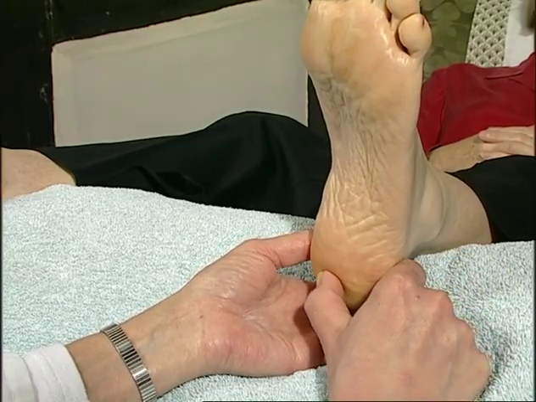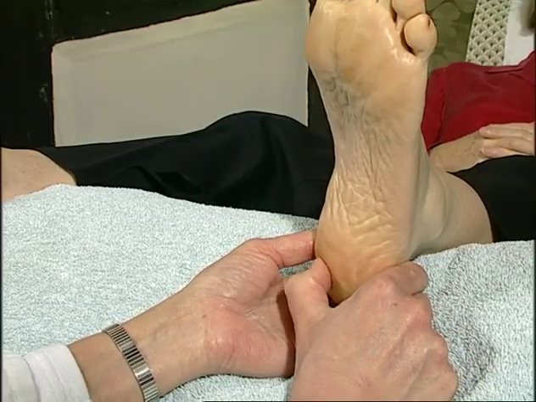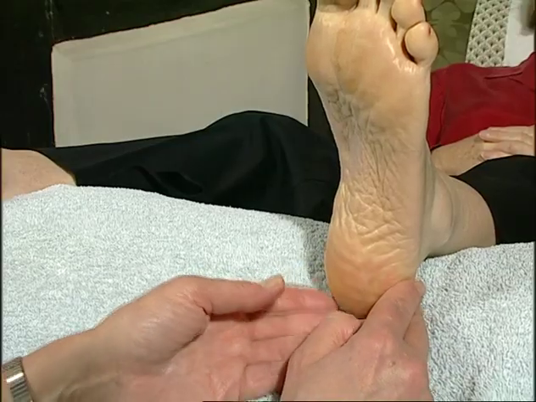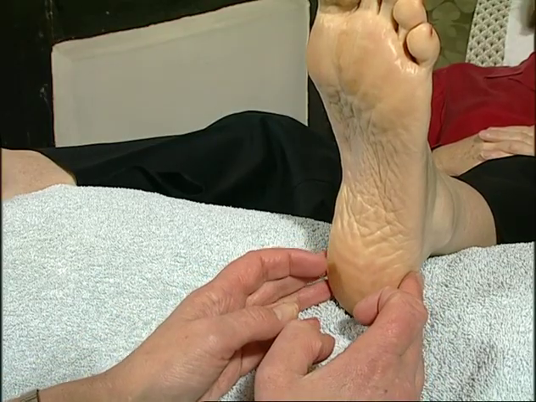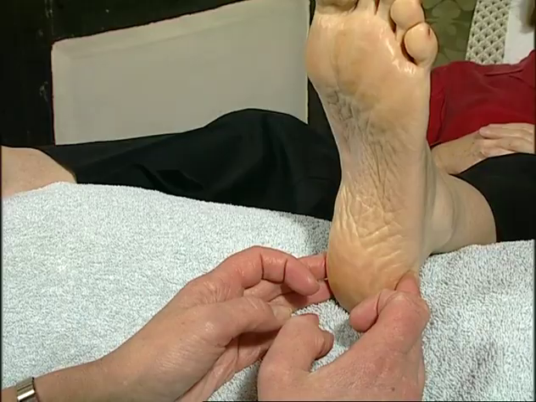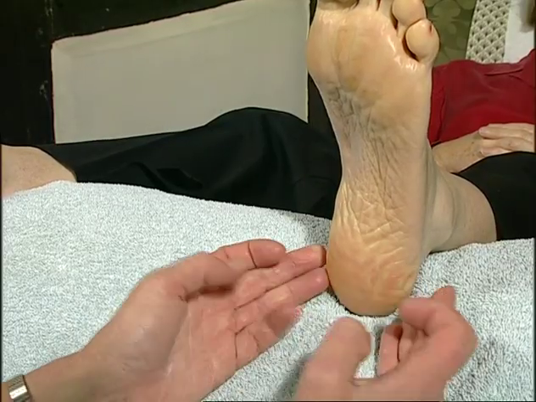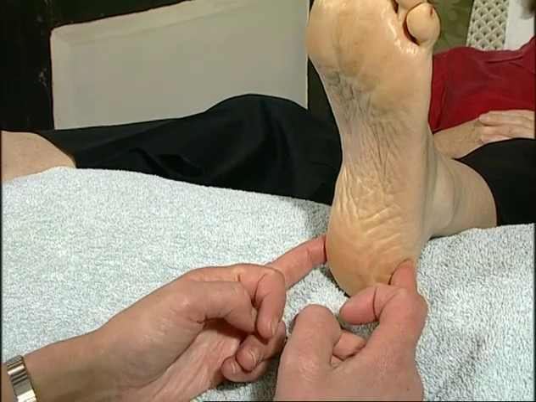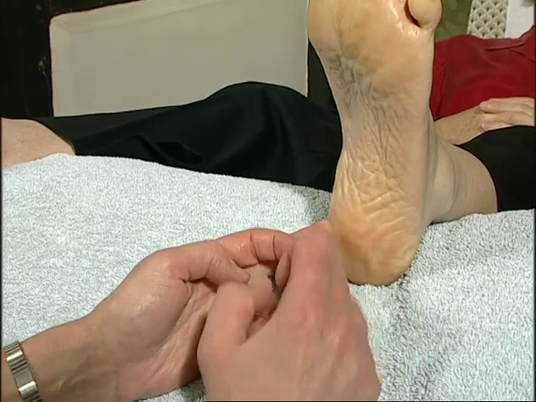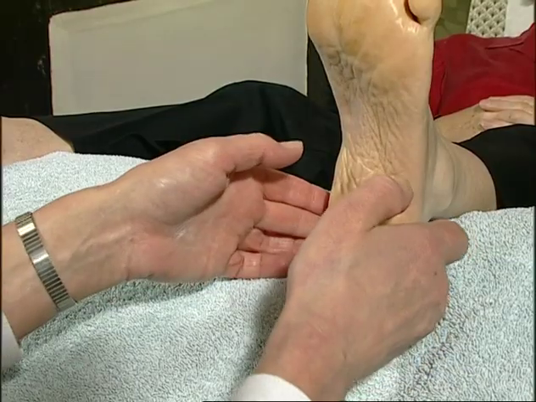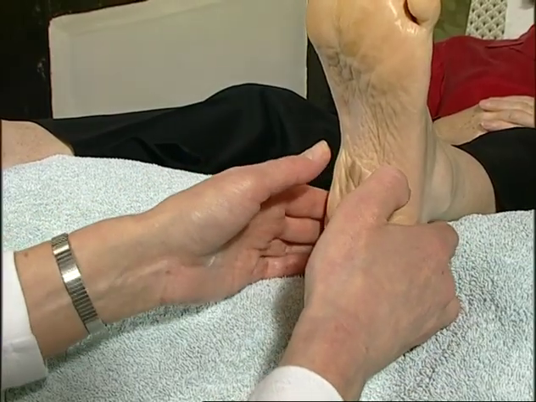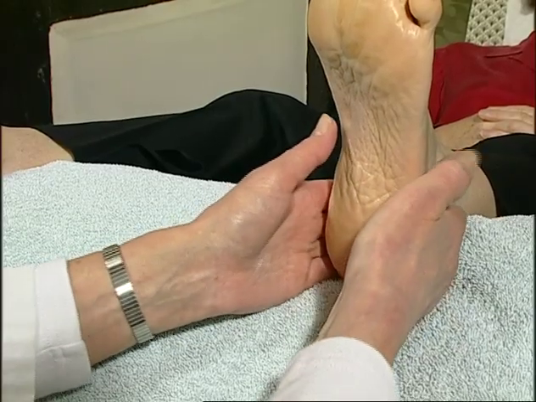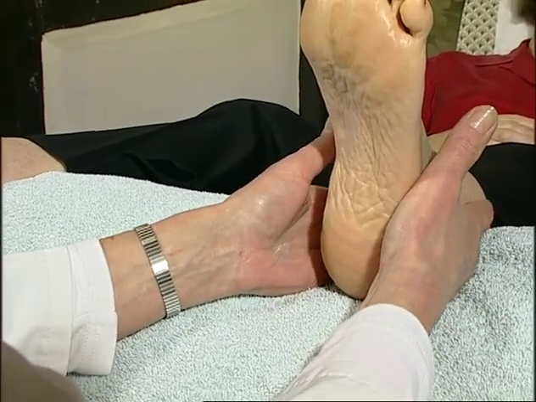Then, having worked the pad of the heel, you need to work the continuation of the reflex for the sciatic nerve, which is going to go across the sides of the foot and up the back of the leg. So place the third finger on the side of the foot at the edge of the sciatic reflex. Take the shortest distance to the back of the heel, and then just work up the back of the leg on either side of the Achilles tendon.